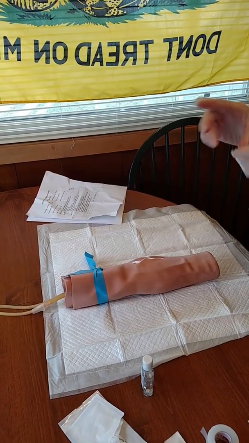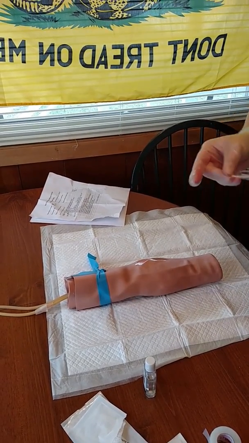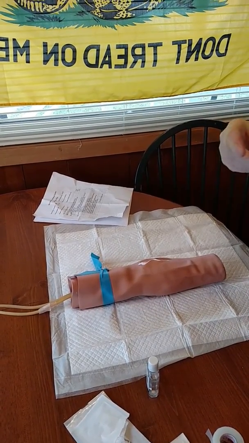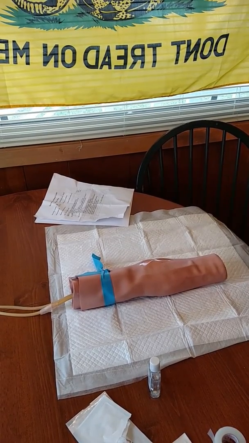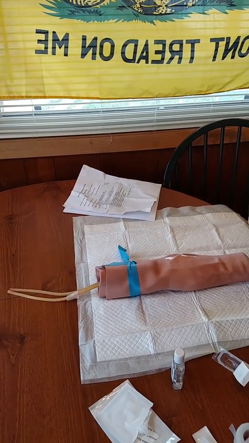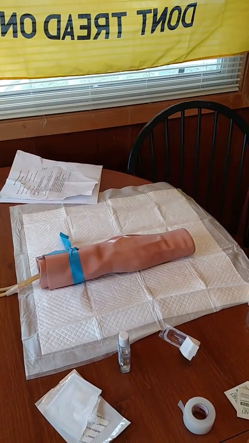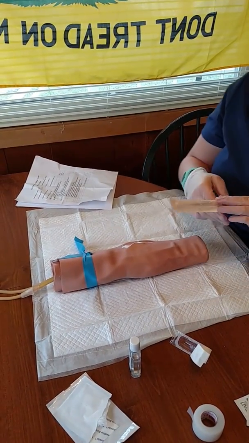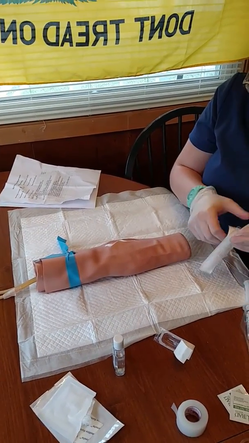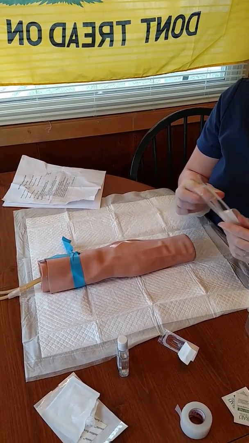Give that just a moment to dry and get this ready.